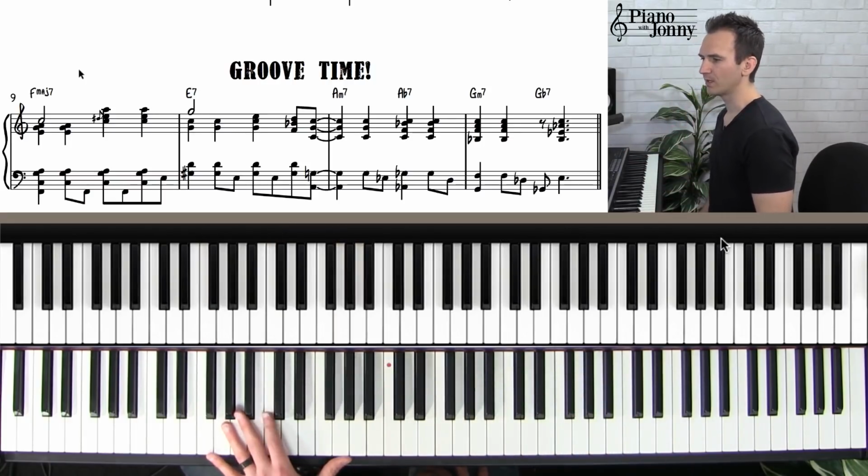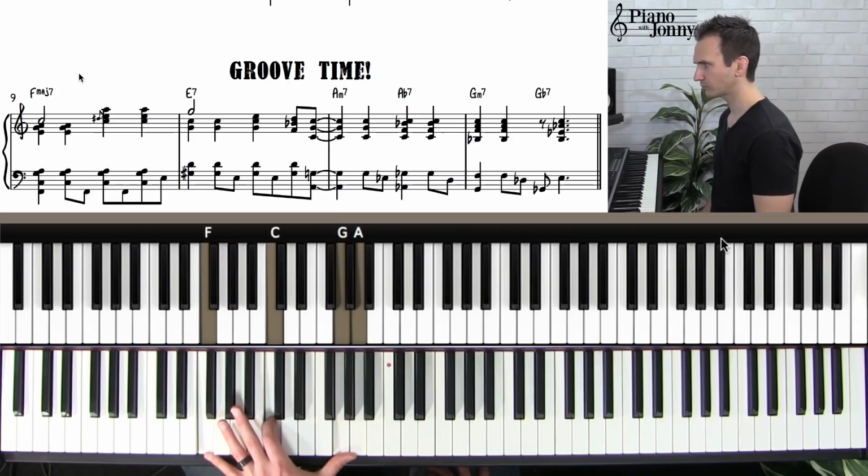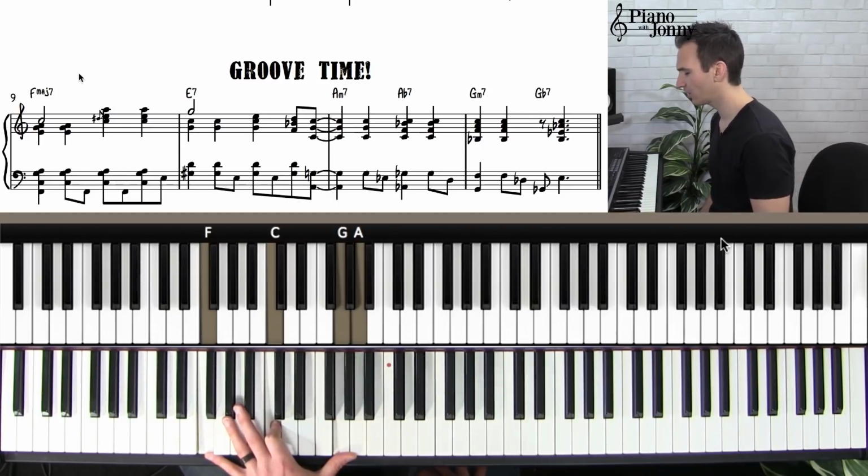But the cool thing is it's a broken 10th. 1, 2, and 3, and 4. Okay? So our first chord here is an F major chord with an added second. There's different ways people will write this chord. Some people will write it as an F add 2 or F2, but it's F, C, and G and A.